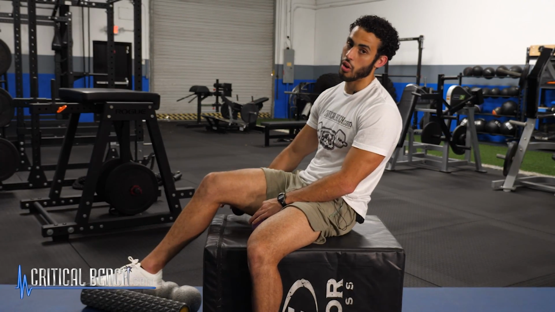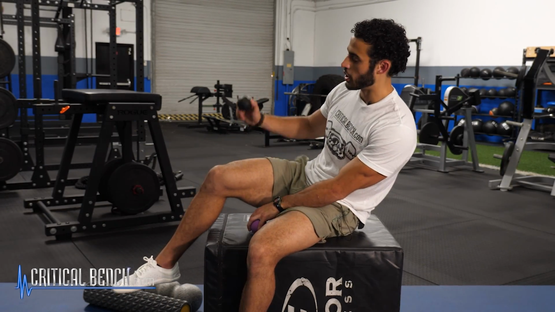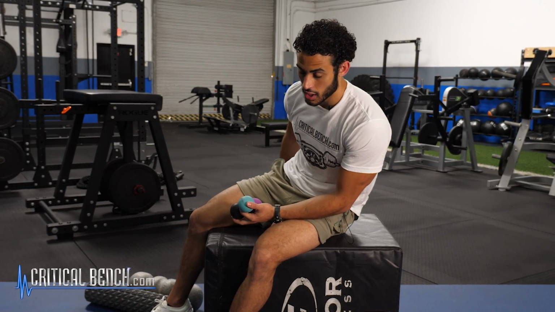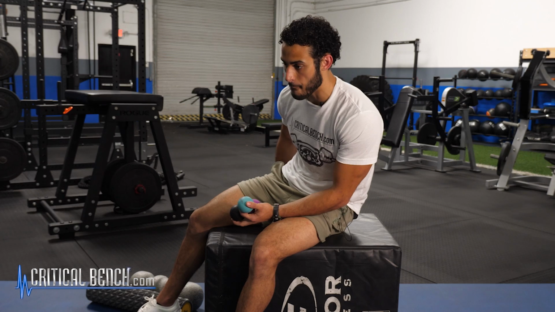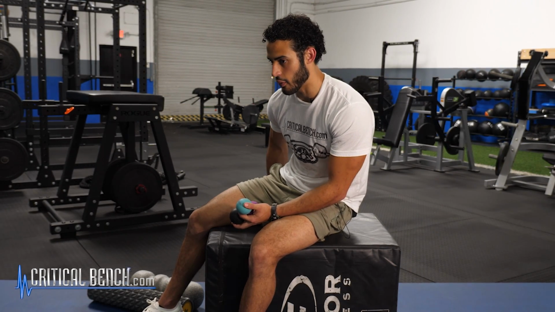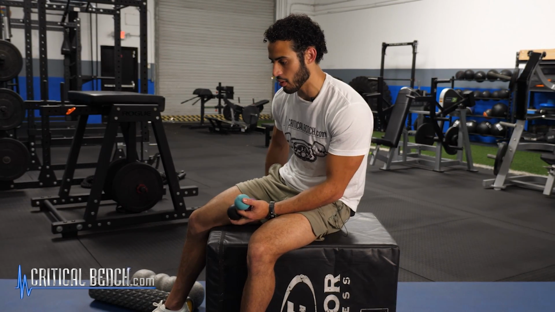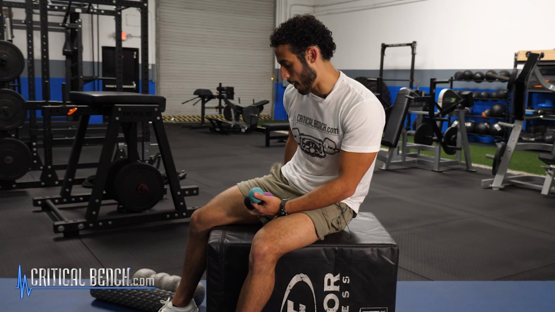Again, working your way all the way up to your hips. And then once you get to your hips, you can actually find your sitting bone. So you can go ahead and find that bone that you sit on. It's very easy to find on most people. And you want to go just below that.